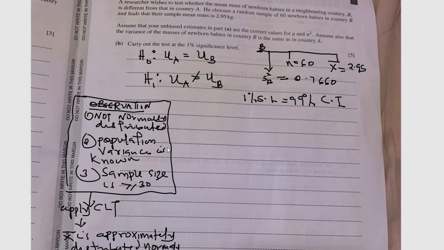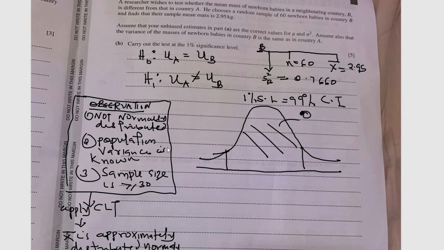A 1% significance level means a 99% confidence interval. Like I said, draw your dumbbell shape. The 99% confidence interval is at the center. In the previous question, that's what I did. 99%, 0.99.